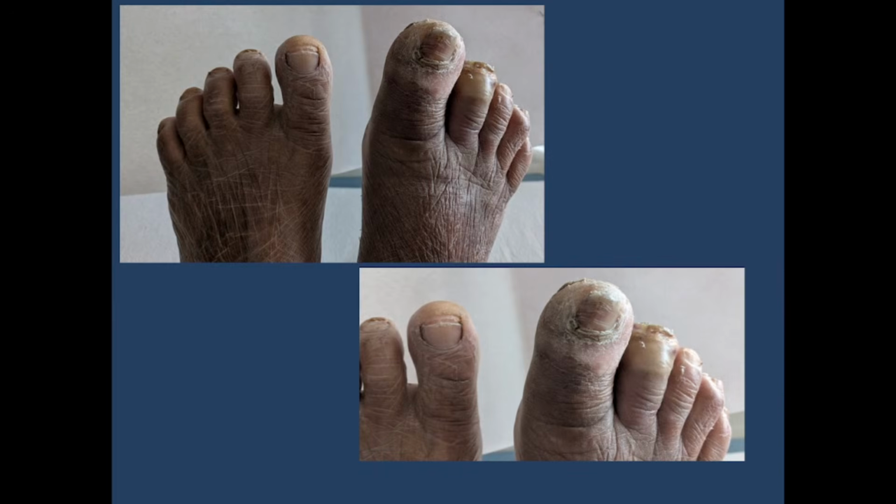So what is this appearance called? This is the classic appearance, for medical students. What is the spot diagnosis here?